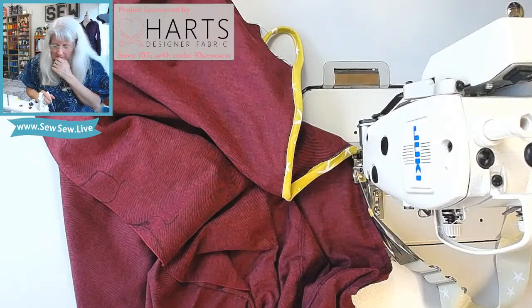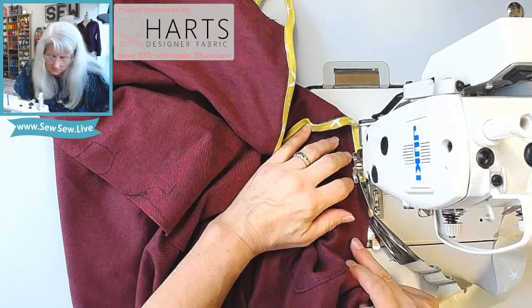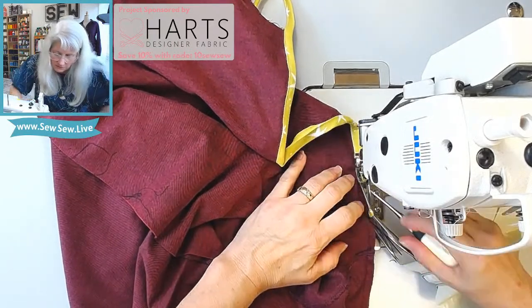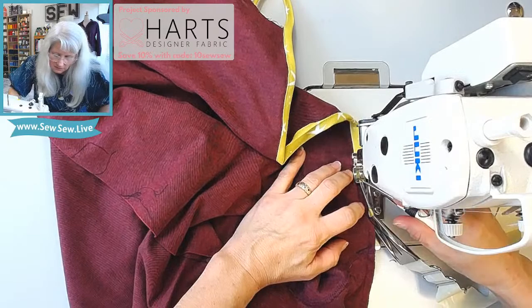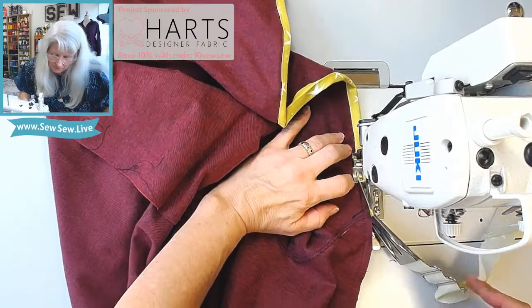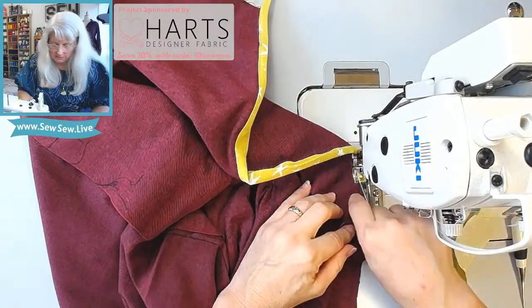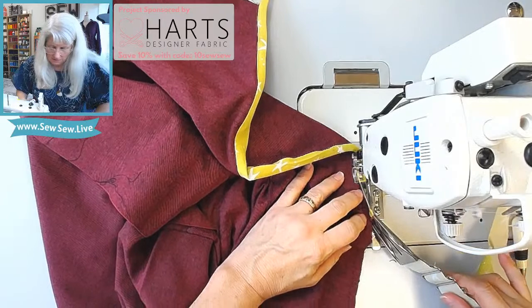How do I adjust that? I can't adjust that. Okay, now it's going over a seam, so it's going to be a little grumpy. It's just the top edge is fine. Well, this isn't working. In my opinion, it's not working.